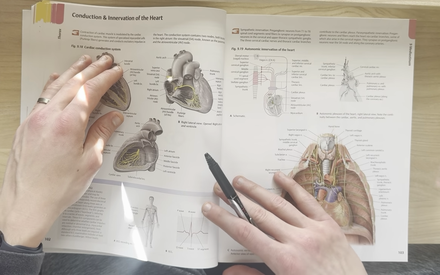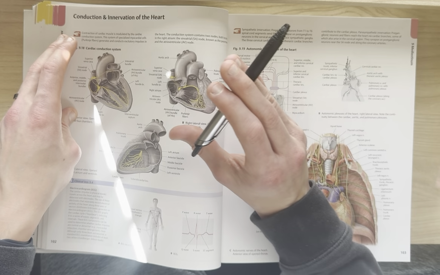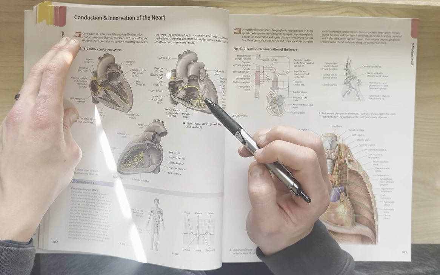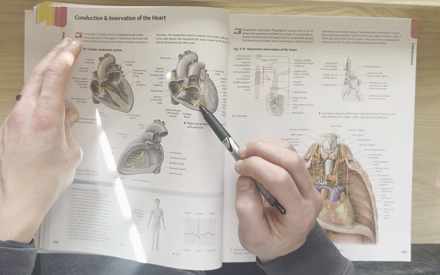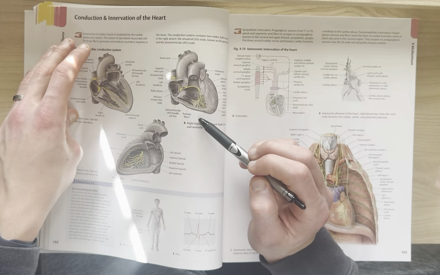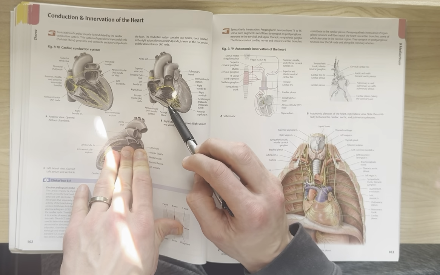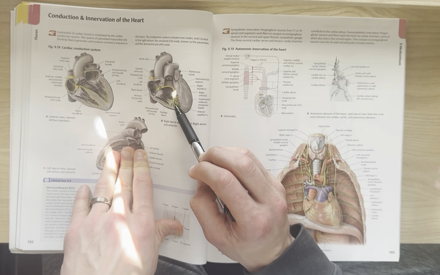Alright, let's look here from a different vantage point. So the heart has been slightly rotated. We can still see the SA node. We can still see the bundle of His. Here are those Purkinje fibers, which we can see a little bit more in greater detail. And then those Purkinje fibers lie kind of interwoven amongst the septomarginal trabeculae.